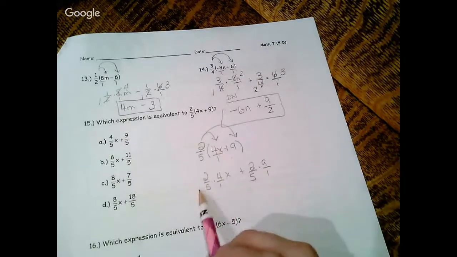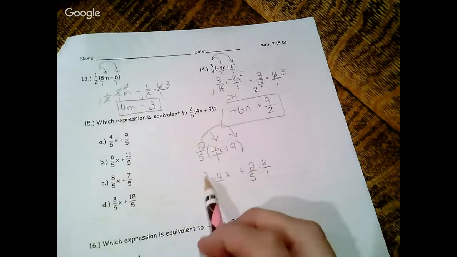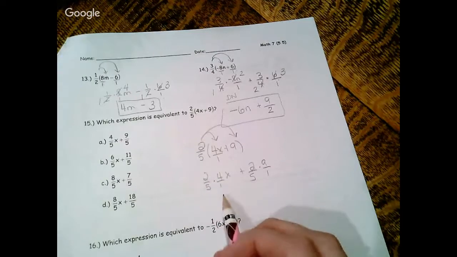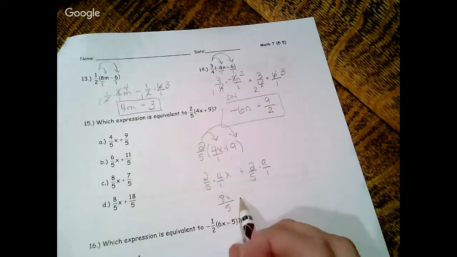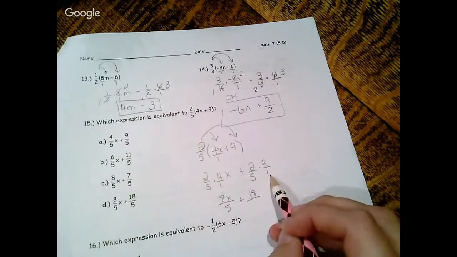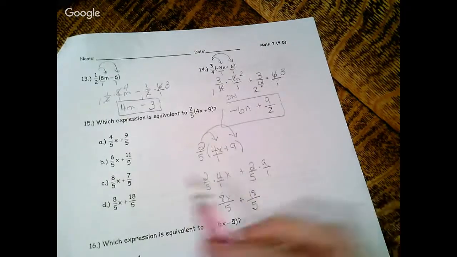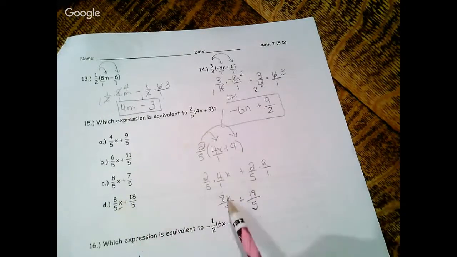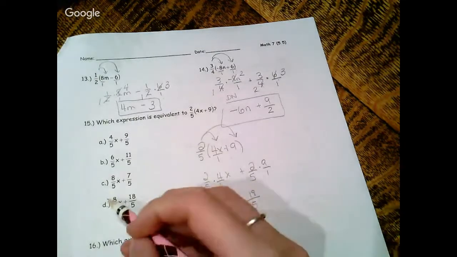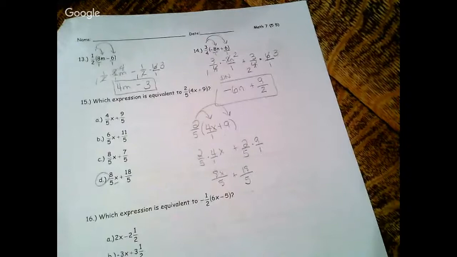Now here, it doesn't look like I'm going to be able to do bow tie because 5 and 4 don't have any common factors, and neither 2 and 1. So I'm going to have to multiply straight across. So I have 2 times 4, which is 8, and then I have my x over 5 times 1, which is 5, plus 2 times 9 is 18 over 5 times 1, which is 5. Do any of my answers look like this? Well, this one does, but the x is over here on the side instead of on top. That's okay. We're going to work with it, because 8x over 5 is the same thing as 8/5 x.